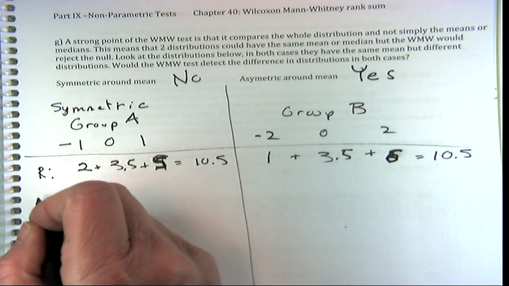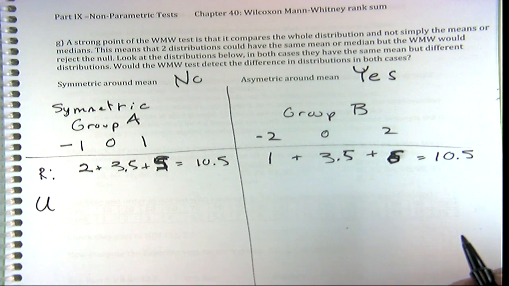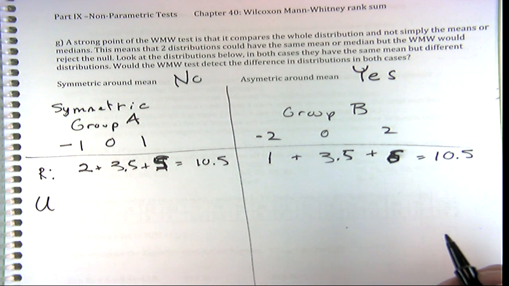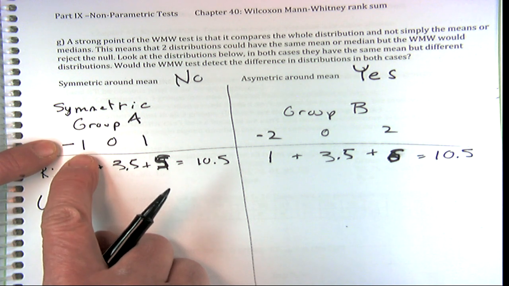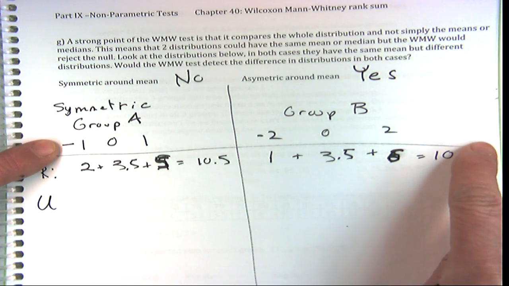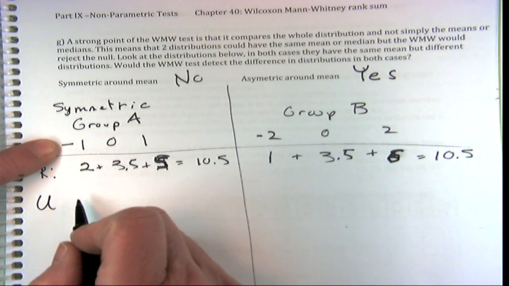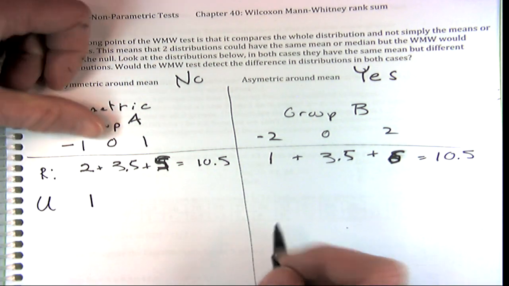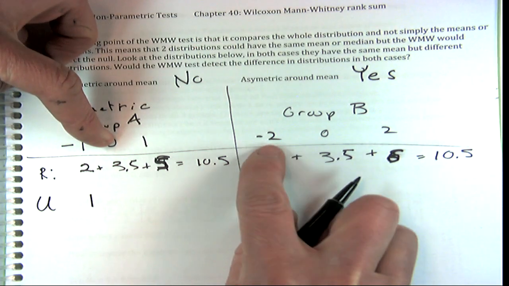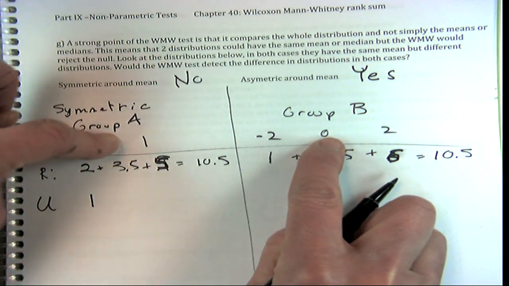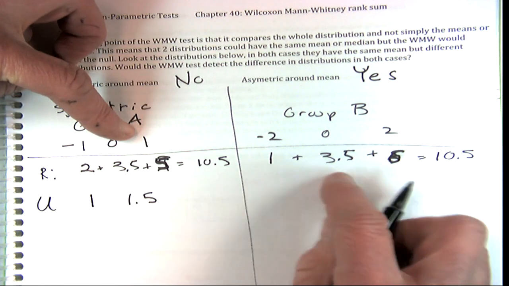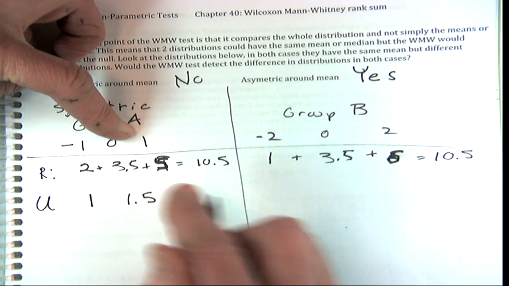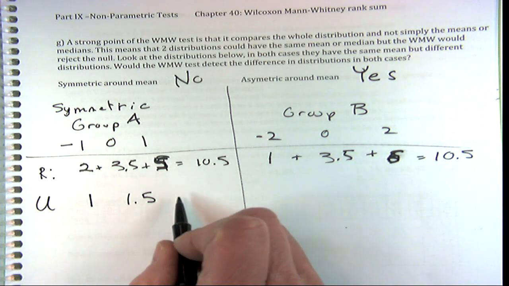Let's try the next one, the U. What would the U be? Okay, so the U, this -1, is it higher than any of these? So it gets how many points? 1. Higher than that one. 0. Higher than that one and tied with that one, so it gets 1.5. And 1 is higher than that one and higher than that one, so it gets 2, right?